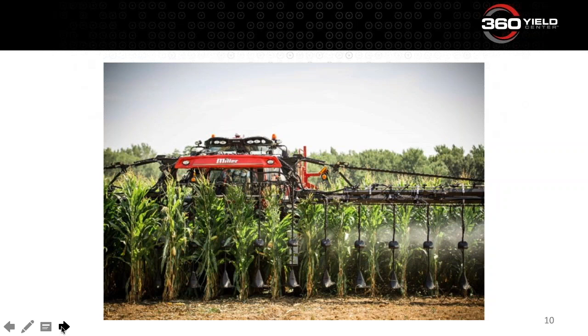I just threw this in. A lot of you have seen this slide before. This is a picture of our Miller sprayer coming out of one of our research trials. We don't have end rows, and he's kind of coming out a little bit at an angle so you can really see what that undercover is doing and where it's placing that product and what that coverage looks like. And so we're really excited about that.